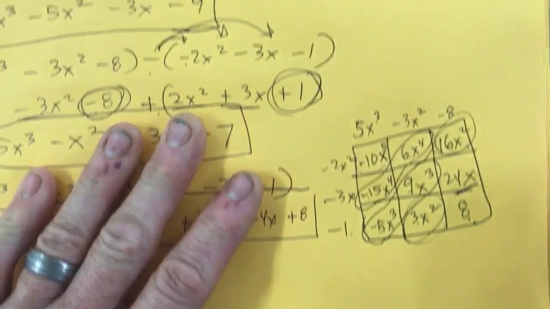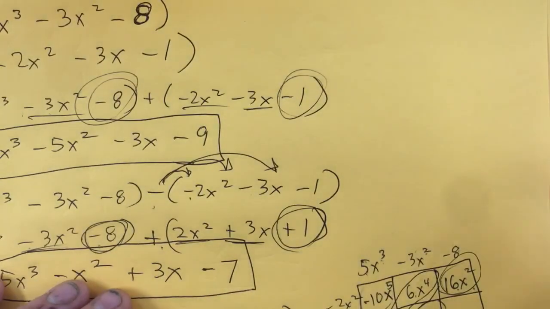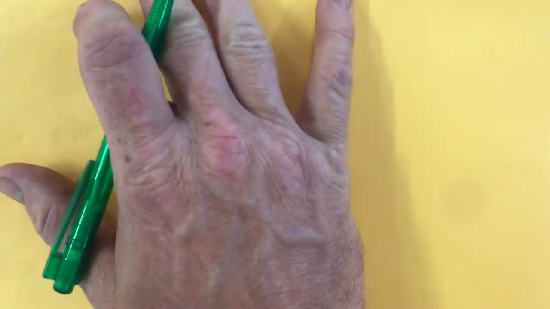All right, so that's how you do adding, subtracting, and multiplying. Now we're going to look at factoring.